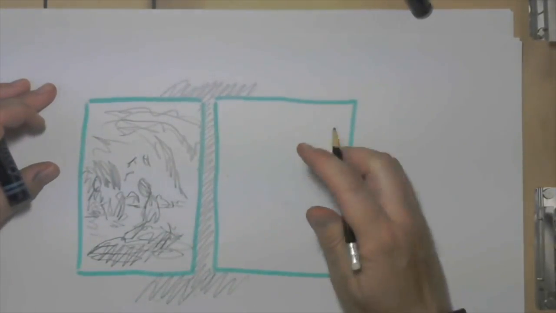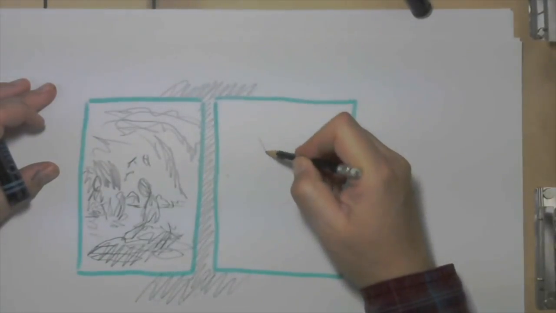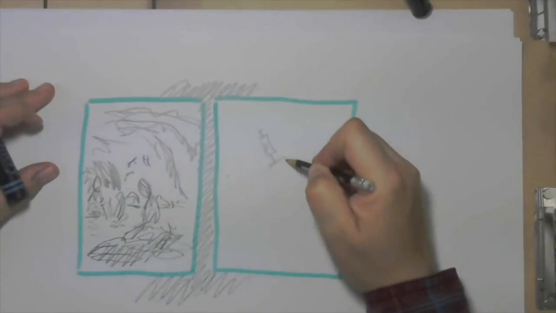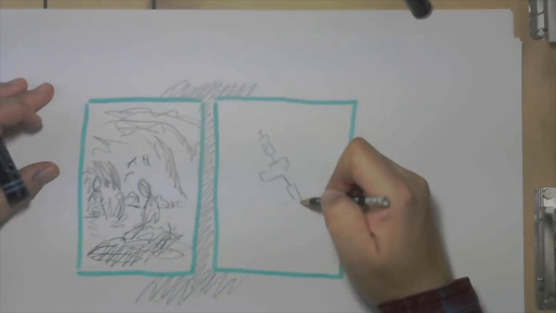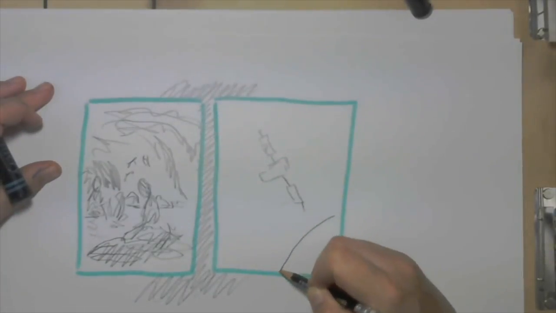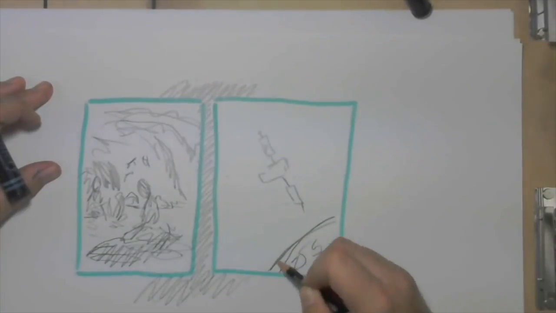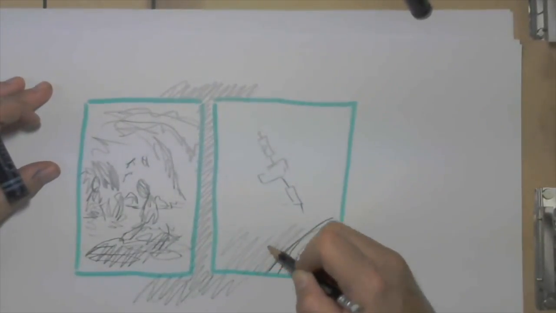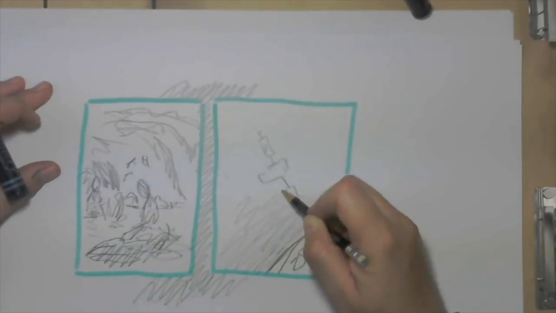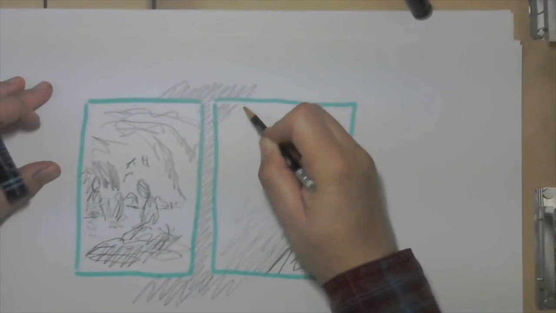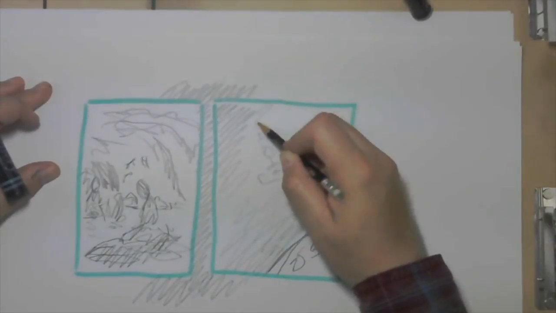And then in this panel, he does something really cool where he shows this structure hanging out here. Okay, down below we have the Earth, and here's space. So we see a satellite in orbit, okay, and it's orbiting the Earth.